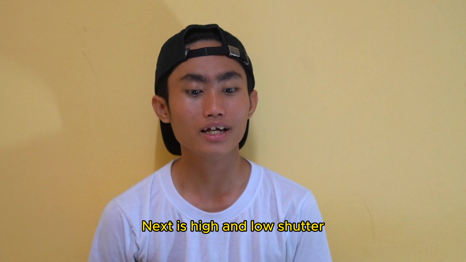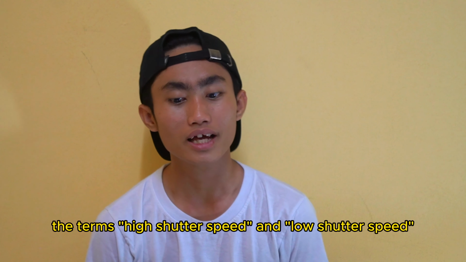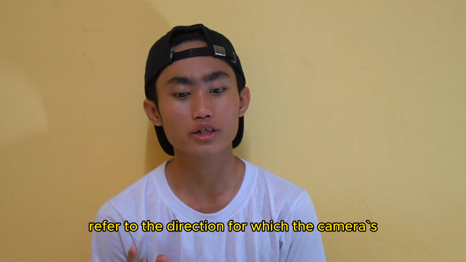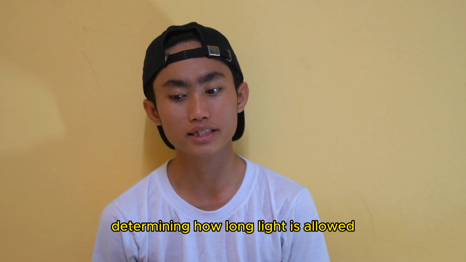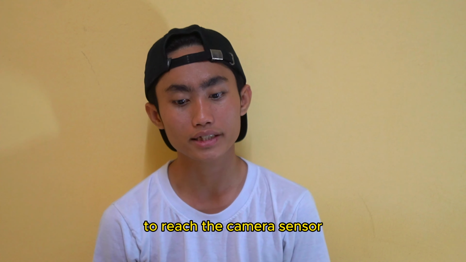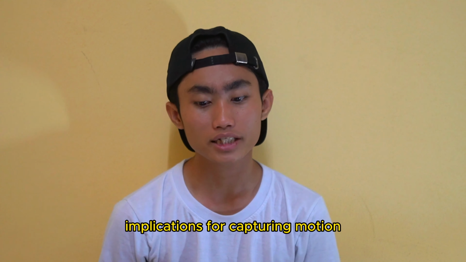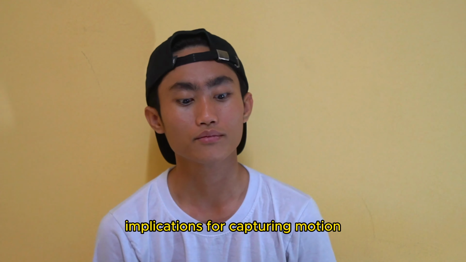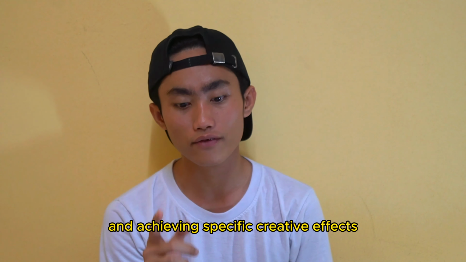Next is high and low shutter. In photography, the terms high shutter speed and low shutter speed refer to the duration for which the camera's shutter is open, determining how long light is allowed to reach the camera sensor. These settings have significant implications for capturing motion, controlling exposure, and achieving specific creative effects.